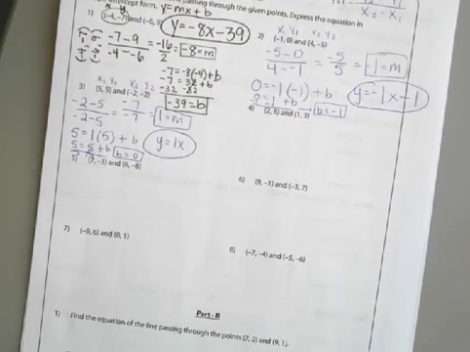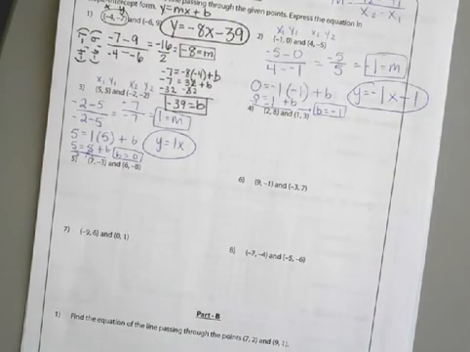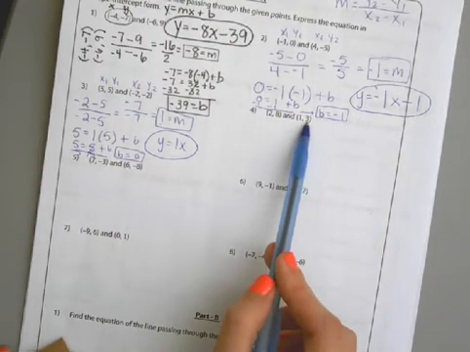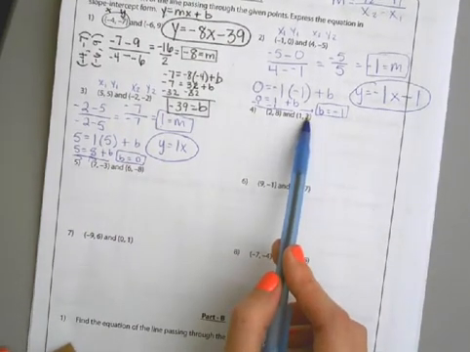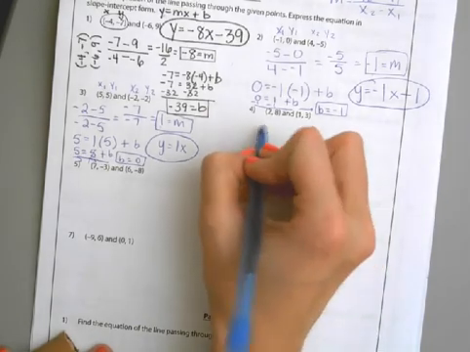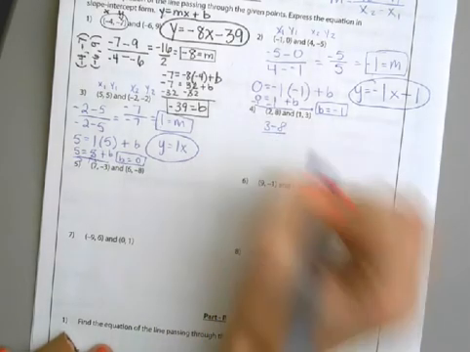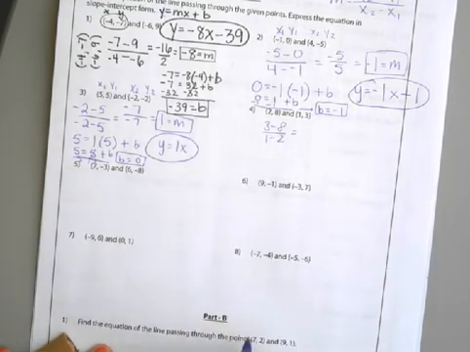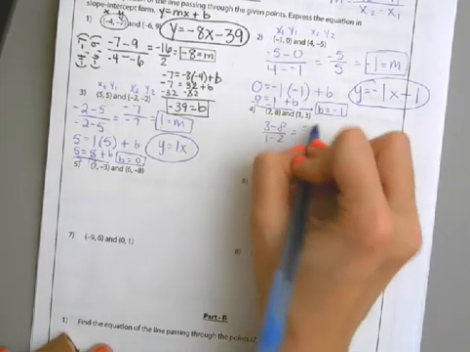Okay, I'm going to do number 4 with you next. If you're feeling comfortable and confident, go ahead and try number 4. Otherwise, let's go through this one together. Okay, same process here. We're going to solve for m, or find our slope first. So we're going to do y2 minus y1 over x2 minus x1. So I have 3 minus 8 over 1 minus 2.